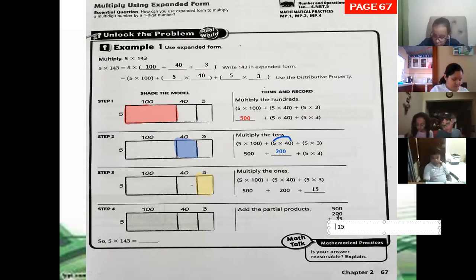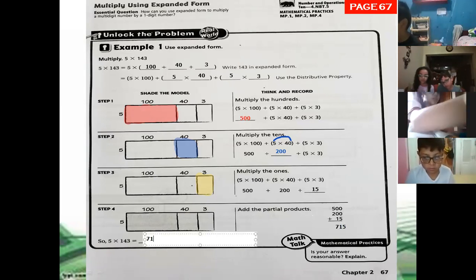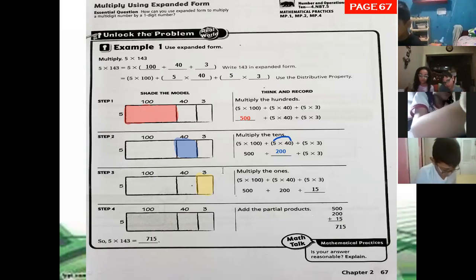Okay. And 5 plus 2. 7. It is 715. So 5 times 143 is 715, right? Yes. Okay.